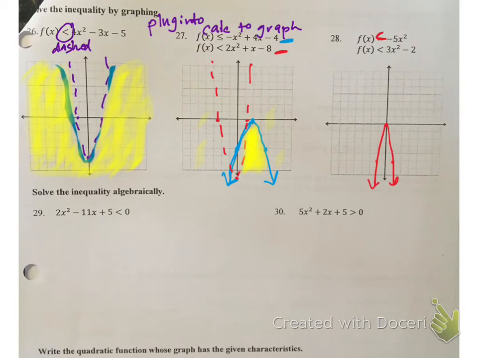Then for the second one, it is a 3x squared minus 2. So I have a y-intercept at negative 2. It would be a dashed line facing up. They are both less than, so I'm going to shade below on both of them. If I shaded below for the blue, it would be all on the outside. If I shaded below on the red, it would be on the inside. So the only place that they intersect would be down here.